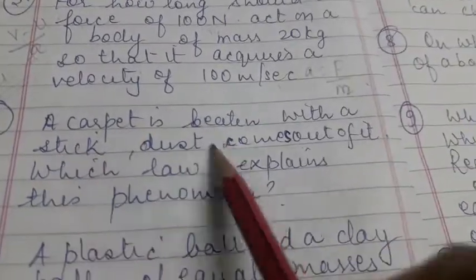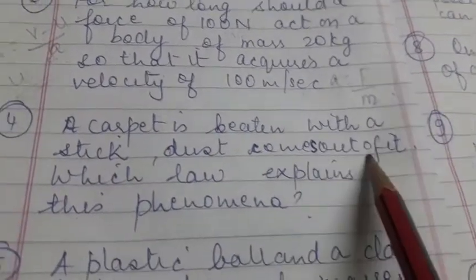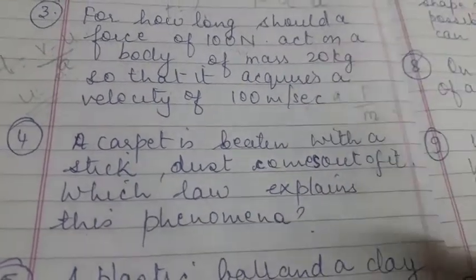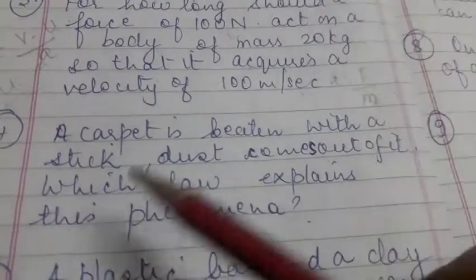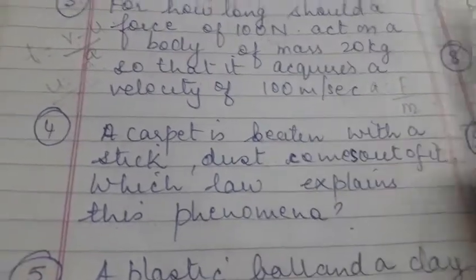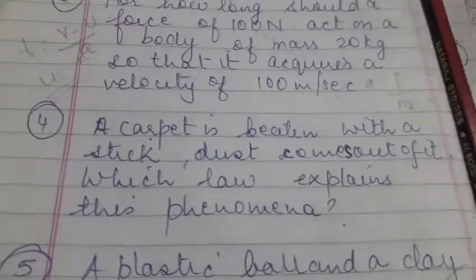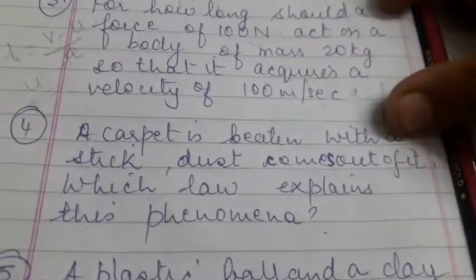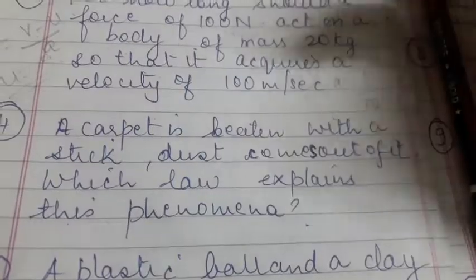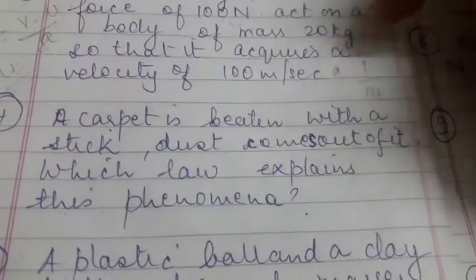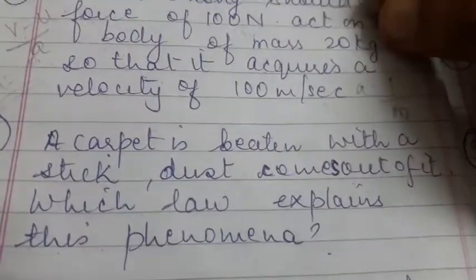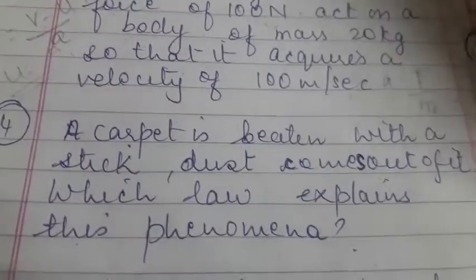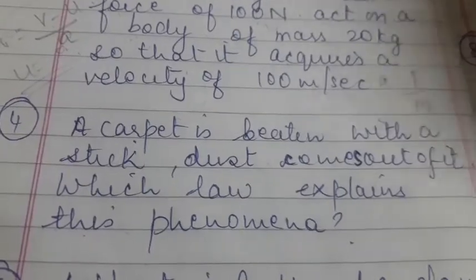Now, a carpet is beaten with a stick, dust comes out of it. When a carpet is beaten with a stick, if it is dusty, the dust will come out of it. Which law explains this phenomenon? Is it first law or second or third law? This can be explained by Newton's first law of motion, or we can say it is explained by the law of inertia.